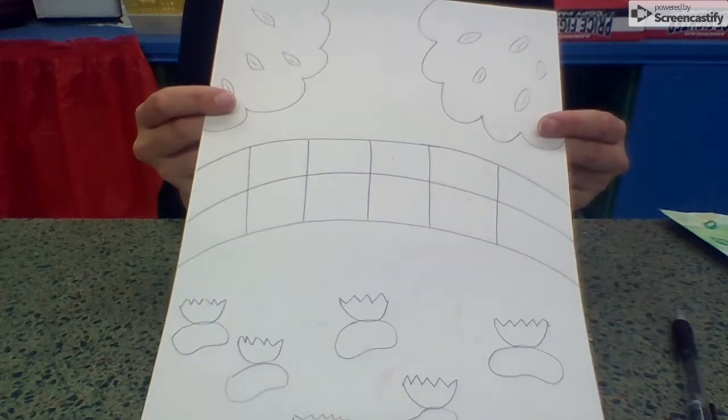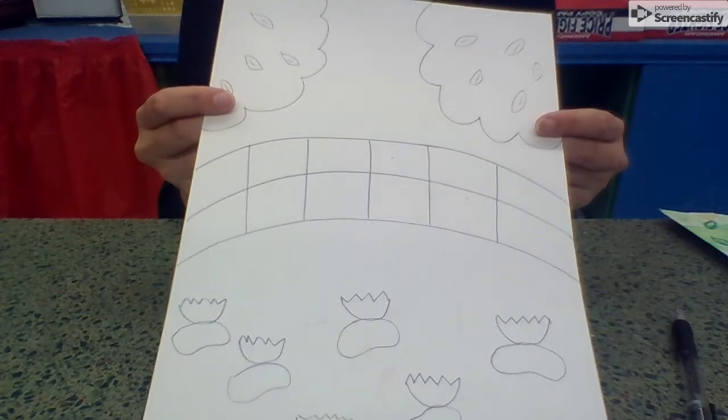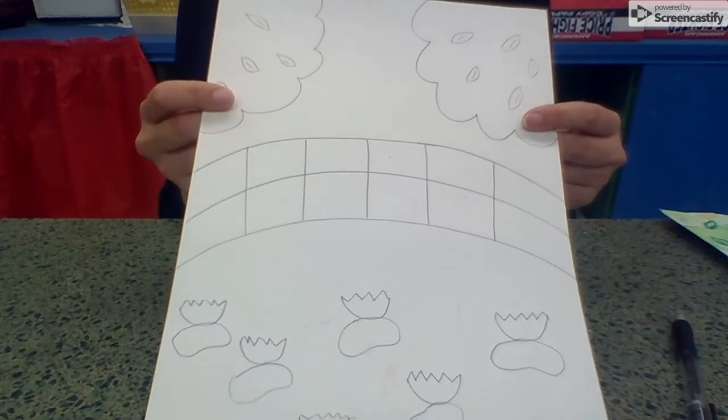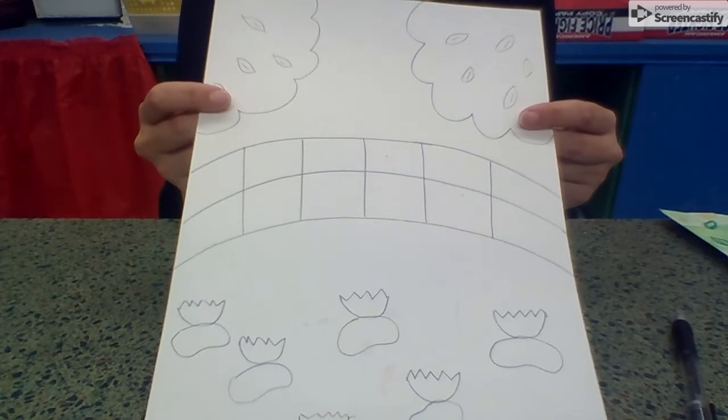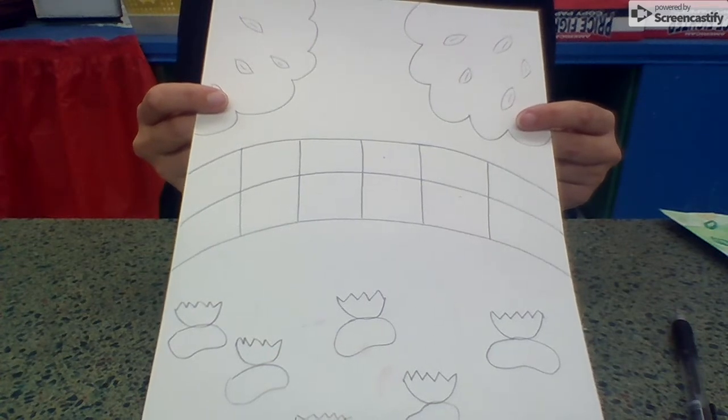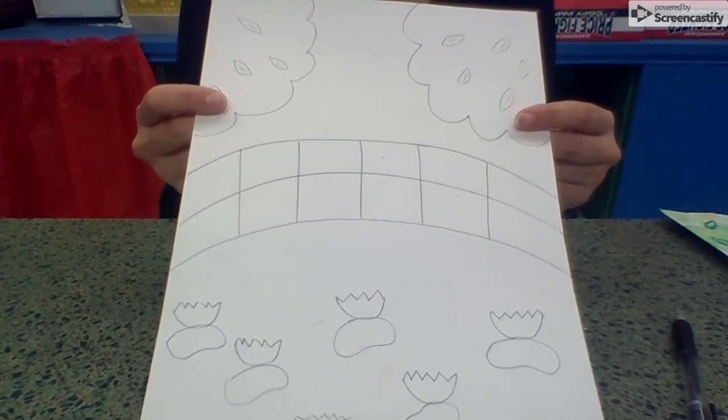Welcome to our Monet bridge painting. Today, we are going to be doing the drawing portion of our artwork. For this lesson, we learned about an artist named Claude Monet. Can we all say Monet?